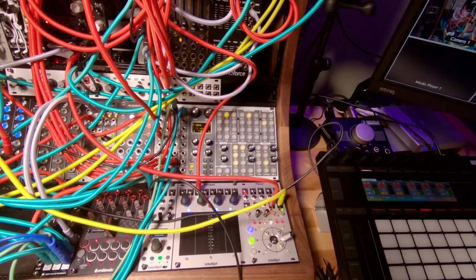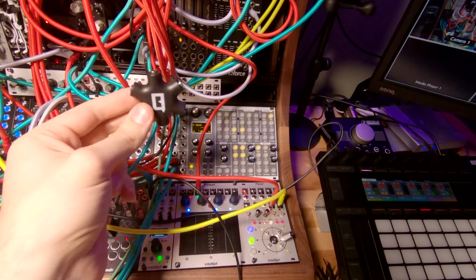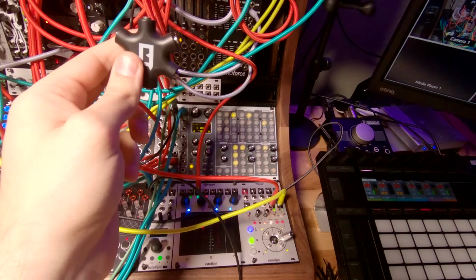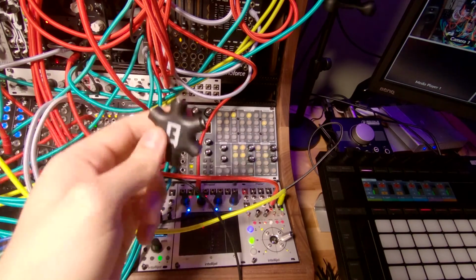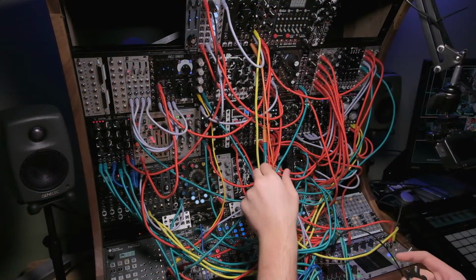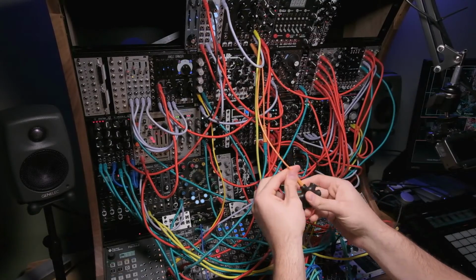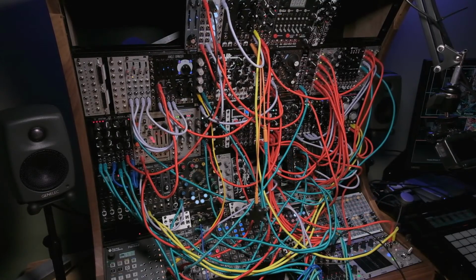One second. Really quick, these things are really great. These headphone splitters. Big fan of the headphone splitters. It allows us to basically join two cables together, which is really cool.